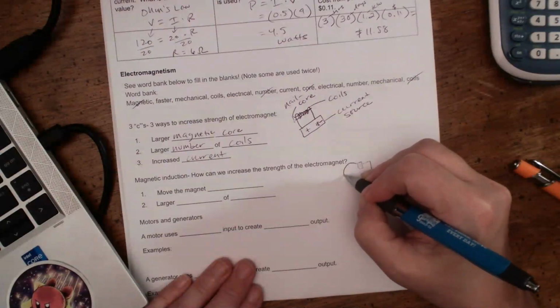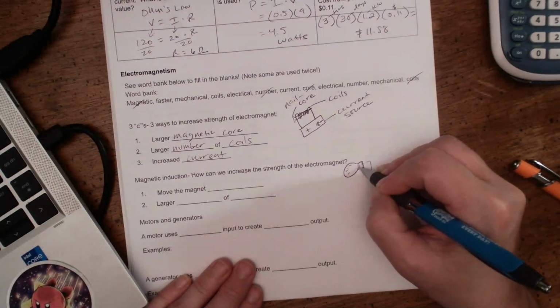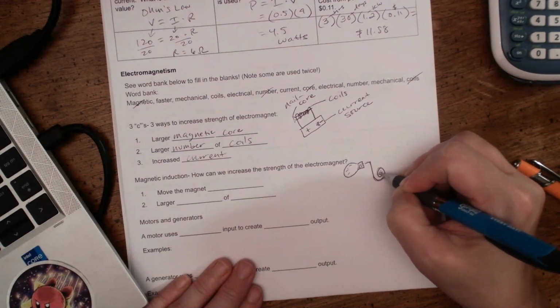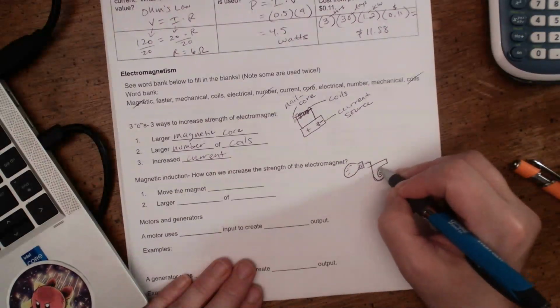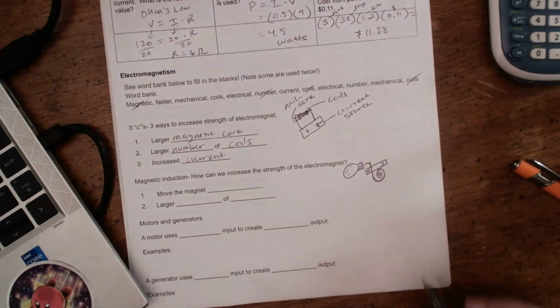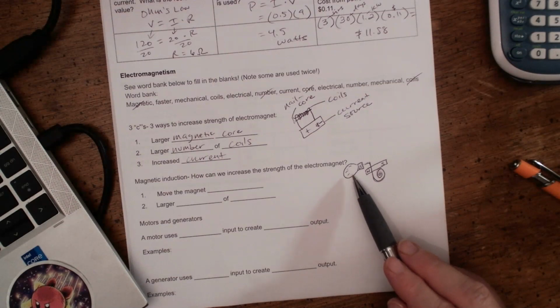Okay, so we had this simulation where we had this bulb, and it was attached to a coil of wire, and then we moved a magnet through the coil. That's not a very good drawing, but we moved it through the coil, and the light bulb came on.